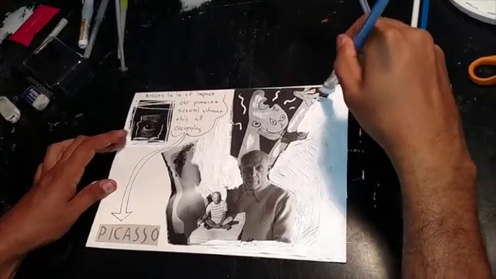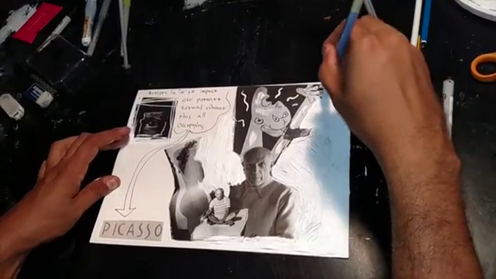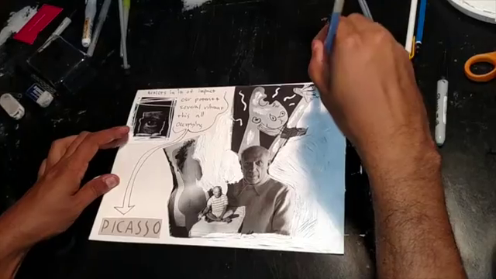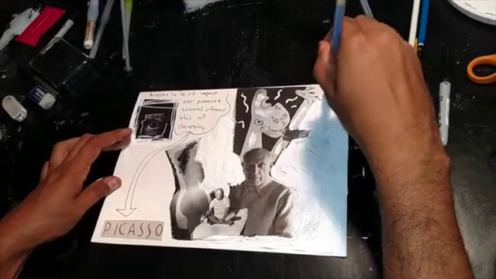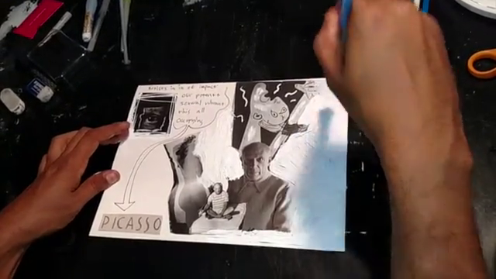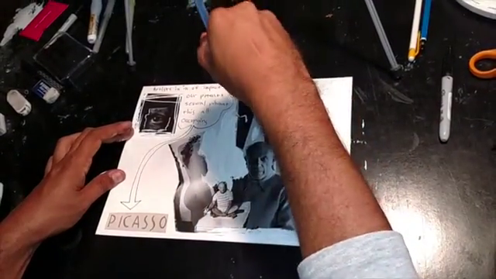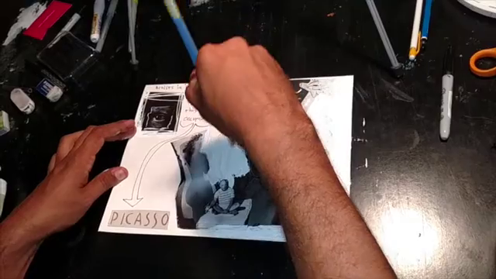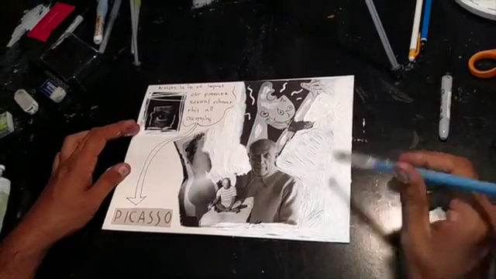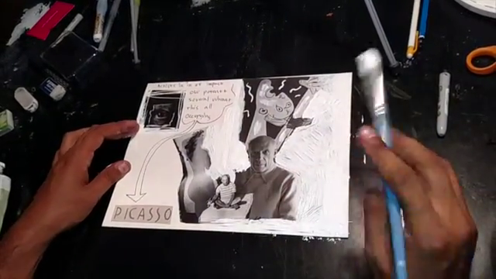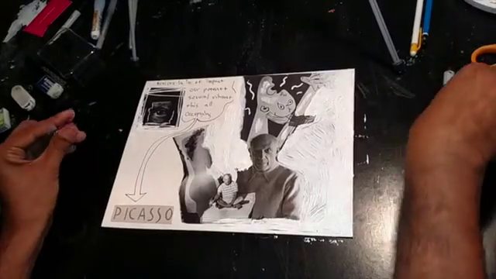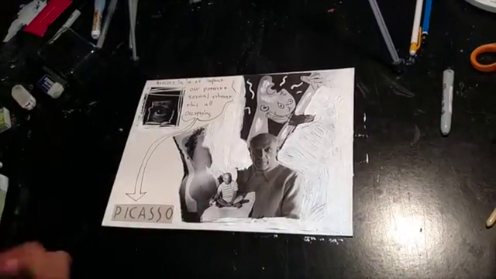A little unknown fact is that Guernica was actually at the Columbus Museum of Art in the 50s, which is pretty awesome. But Guernica wasn't that big of a deal at the time. It wasn't till much later that Guernica became Guernica. So anyway, like I said, it doesn't have to be anything complicated or complex.